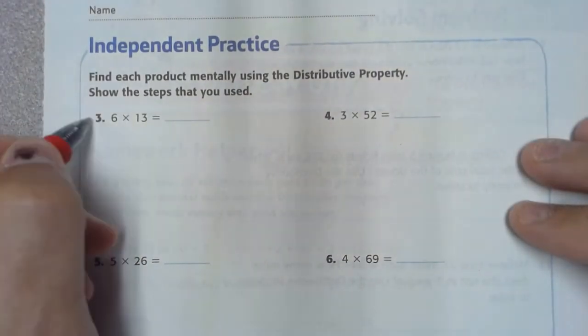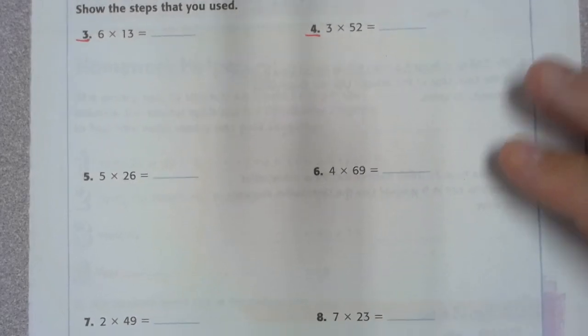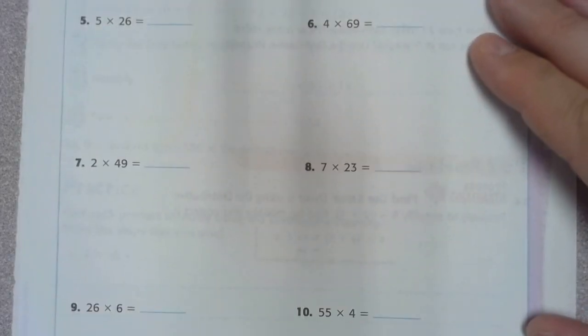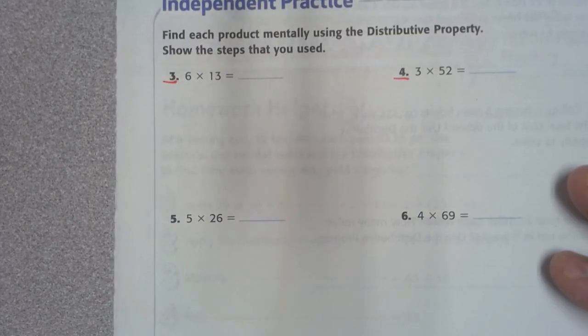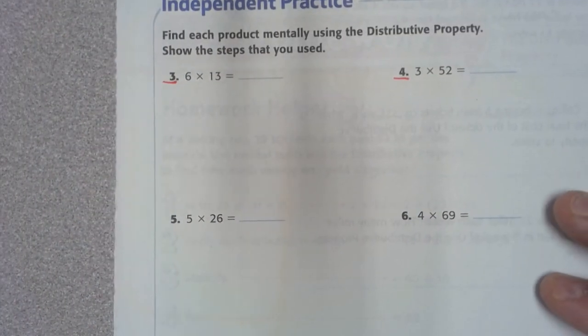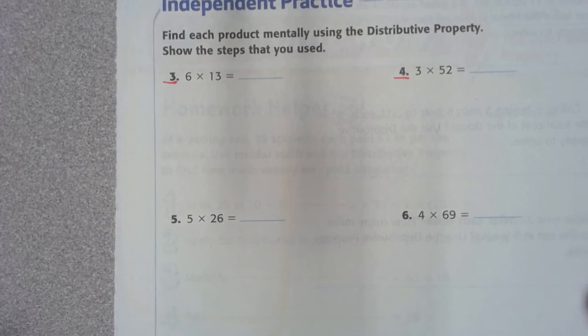I'm going to do these 2 here for you, or with you, and then you're going to do these 6 right here, and then we're going to go over those before we do the homework portion. You can do squares if you need to. Either way, you're still doing the distributive property.